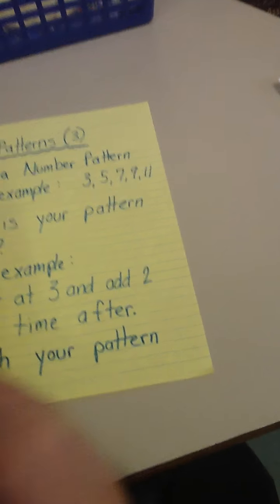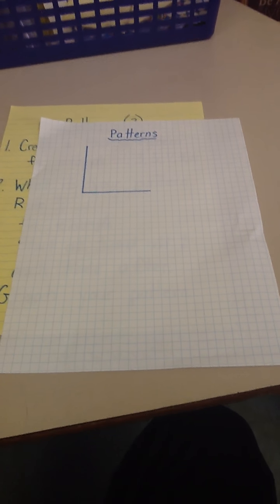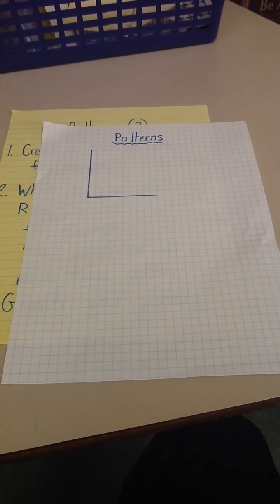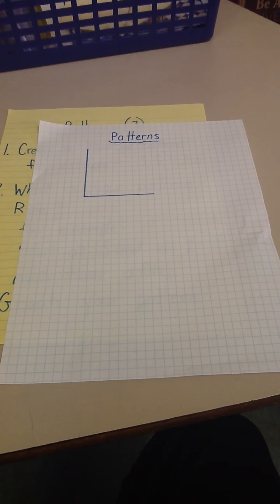And to graph your pattern, I've given you each a sheet of graph paper that looks like this, and I've made a title, patterns, at the top, and I've created the outline of my graph. Now I'm going to leave it to you to try and figure out, how are you going to graph your pattern? Now I'll give you a hint.